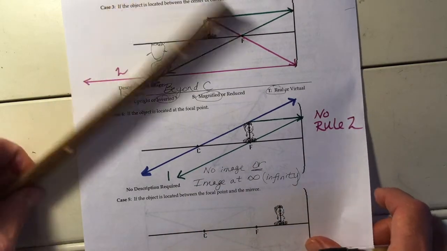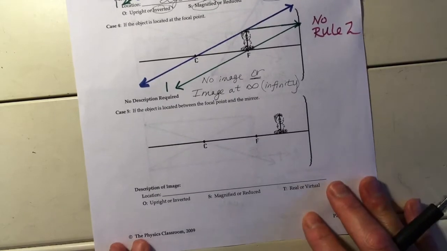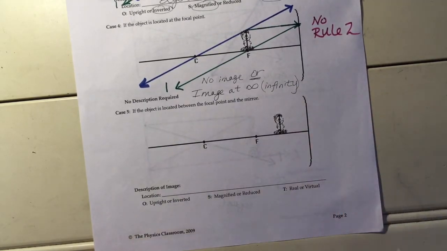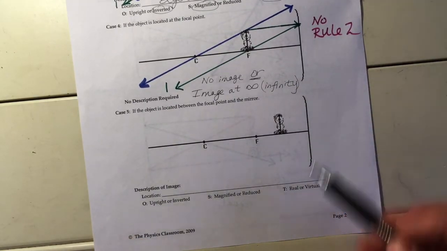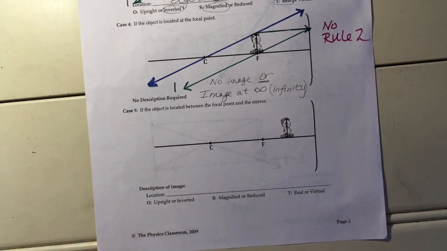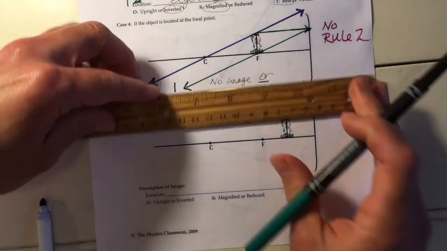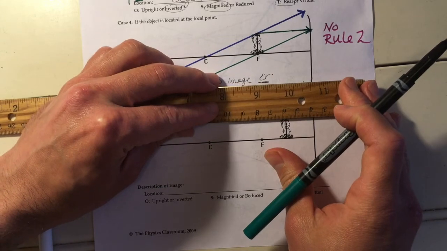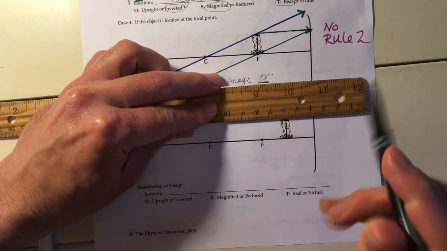And this is going to be what happens with beauty mirrors. Remember how we said concave mirrors are the mirrors you'll put on a dresser or something? This is why right here. So let's go ahead and try our rules here. Rule 1 was straight, then through F.